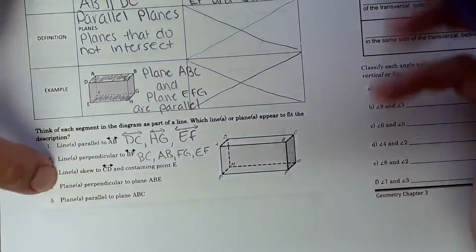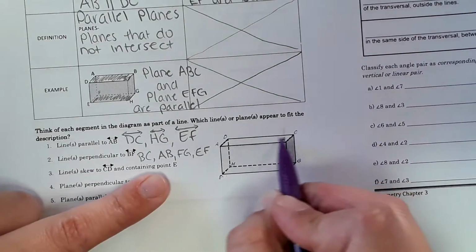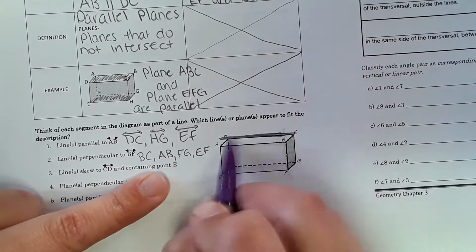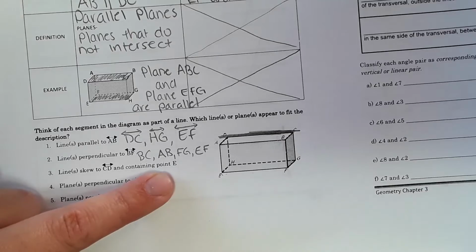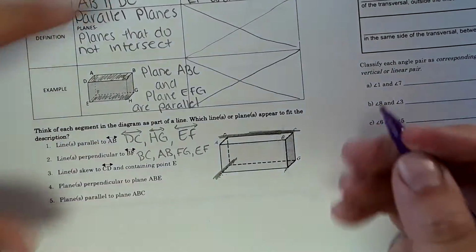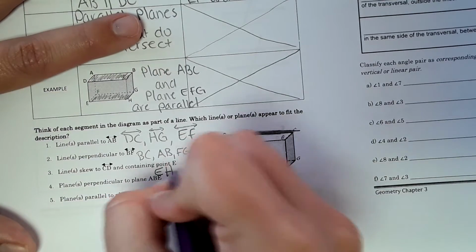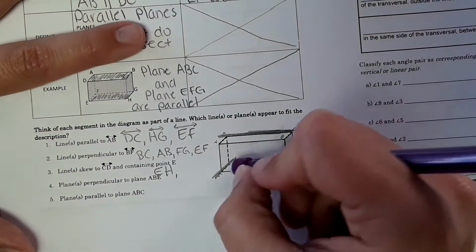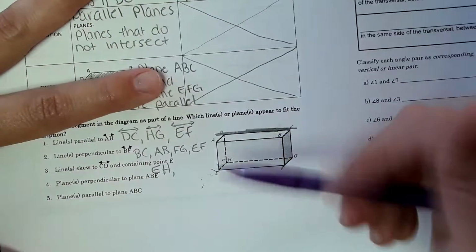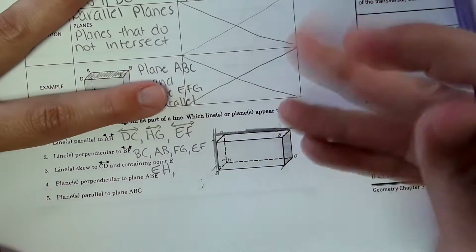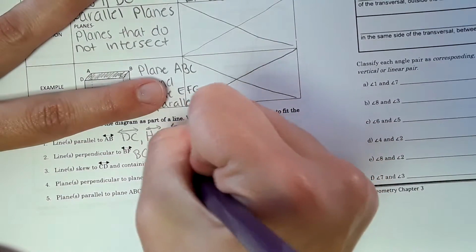Then line skew to CD and containing point E. Okay, so CD is right here. We need a line skew to that that'll never intersect and is on a different plane. Containing point E, that would be right here, EH. Actually, there's another one as well. So EH would definitely be skew to that line. So would EA. It would not intersect because this one is behind and this one is in front, so EA would also never intersect.